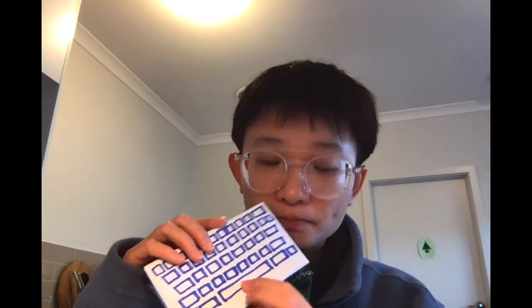I think next time, if I make this model, I will choose another technique to represent the keys. I guess next time I will fold some paper to stick on it to represent the keyboard, or use another material so it looks more real.